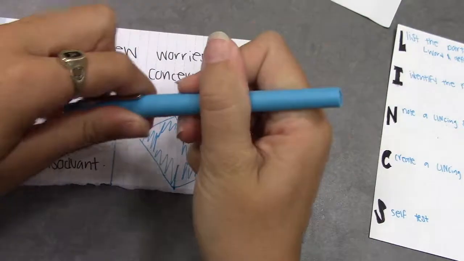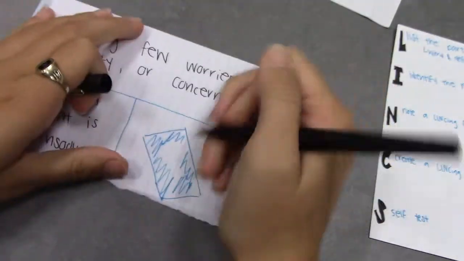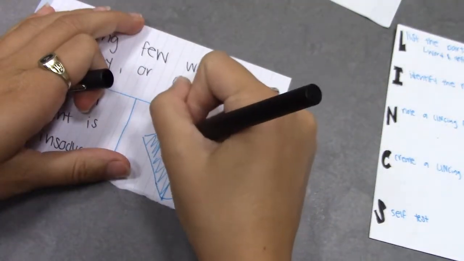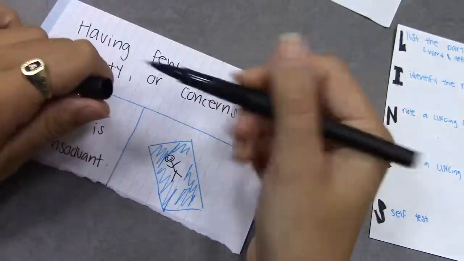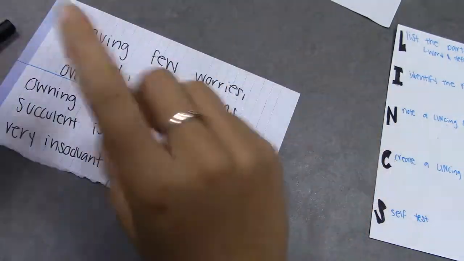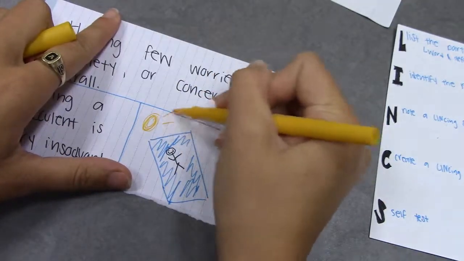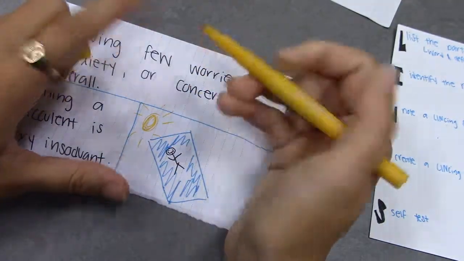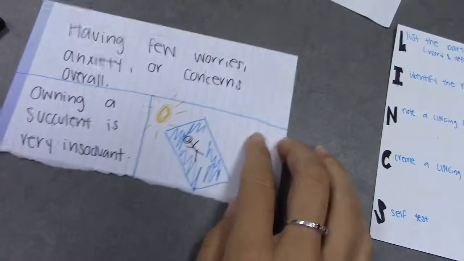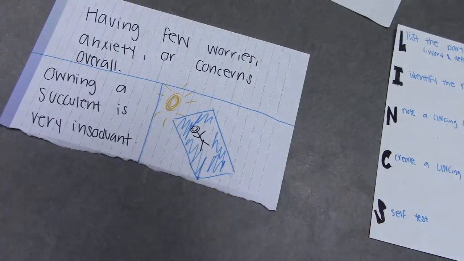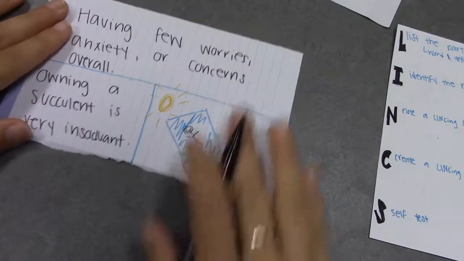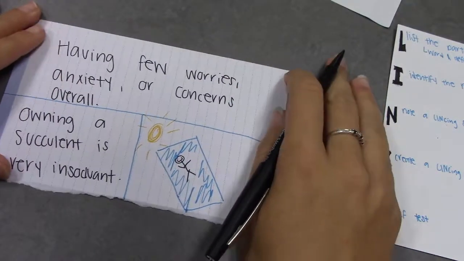Then I'll draw a little person in the pool, hanging out. They got a big old smile. And the sun's coming down because that makes me feel relaxed and not very worried. So that is going to help me remember my definition. Now I also want to remember my remembering word, because that remembering word is going to help me remember my definition and the word itself.